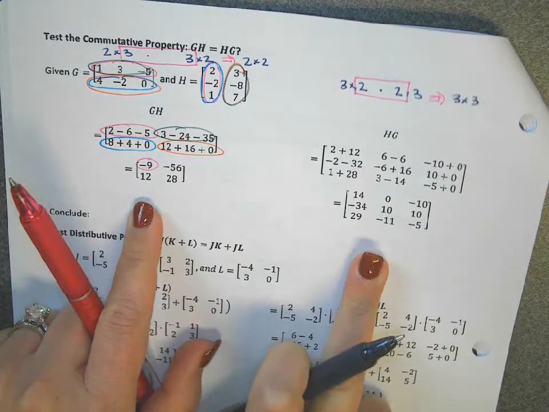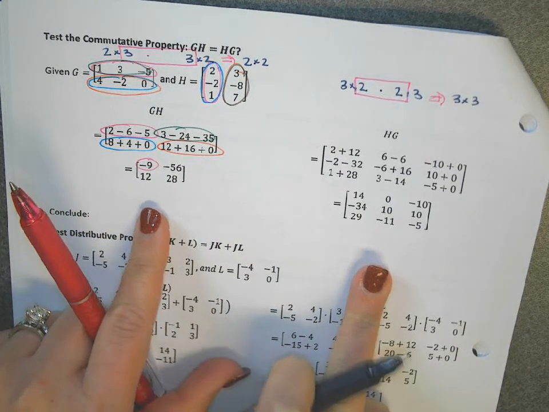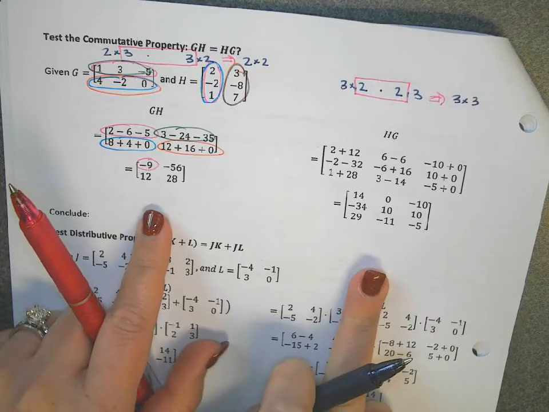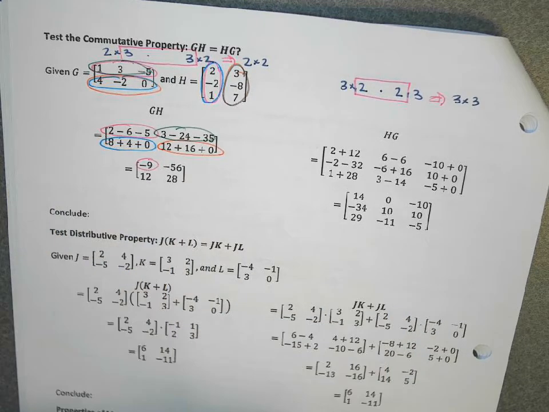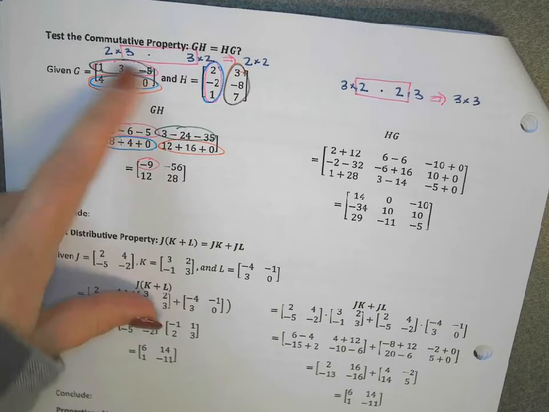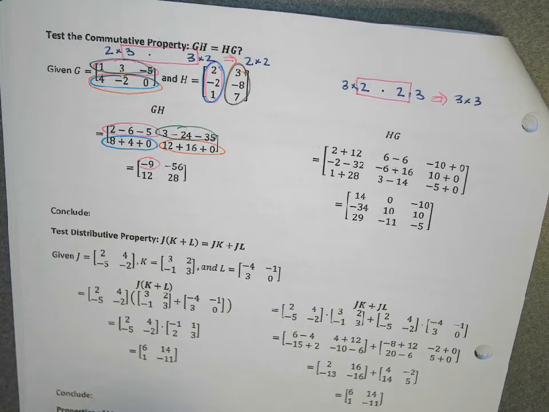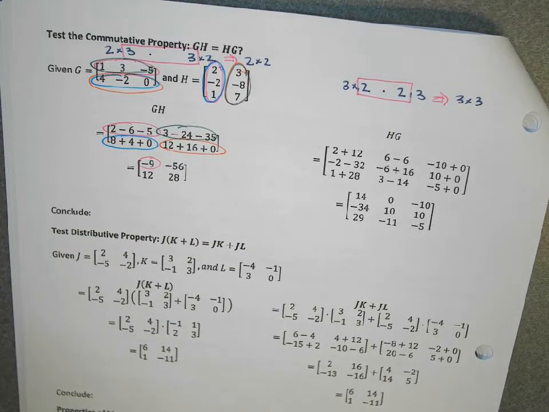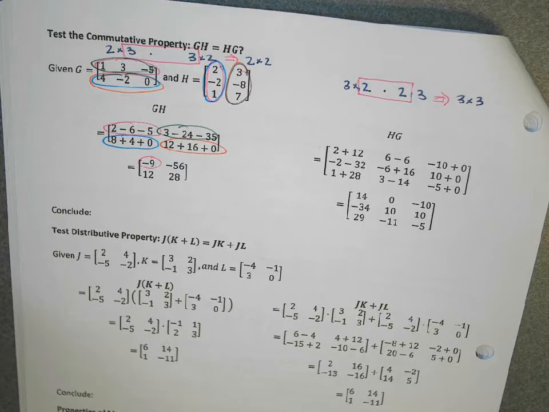You get two completely different answers, even if you can multiply them both directions. Okay, so what I'm showing you is that the commutative property is not going to be true. The commutative property does not work for multiplying matrices.